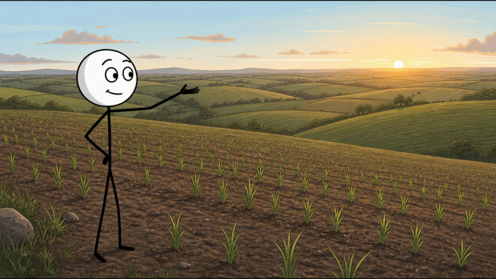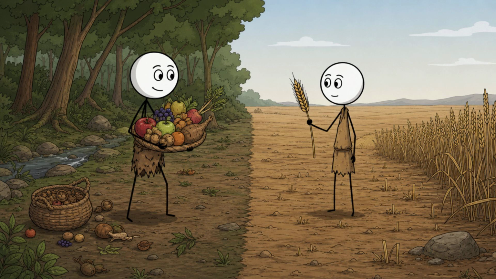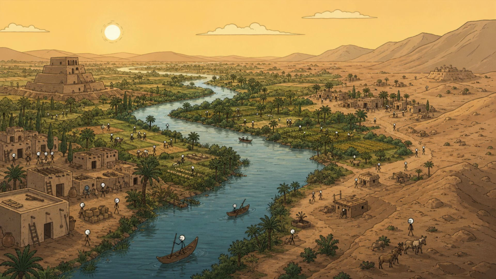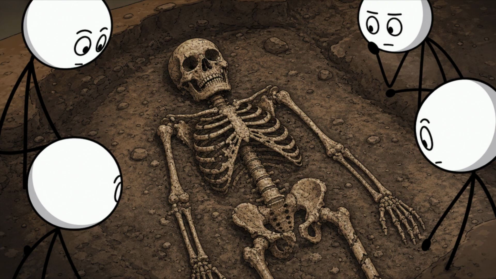Let's talk about the transition to farming, because it did something unexpected. For most of human history, hunter-gatherers were actually better fed than the early farmers who followed them. That's not an intuitive idea, but the skeletal evidence supports it pretty strongly. When populations shifted to agriculture roughly 10,000 years ago in the Fertile Crescent and independently in other regions around the same time, their bones got worse.